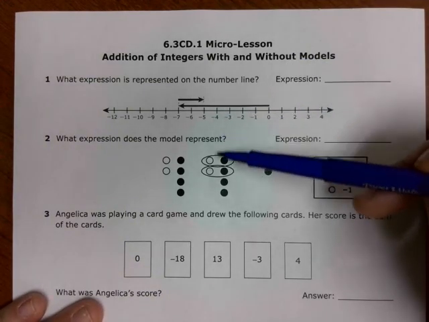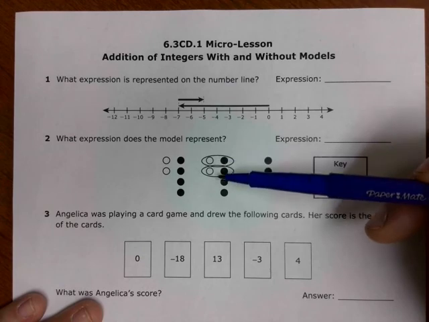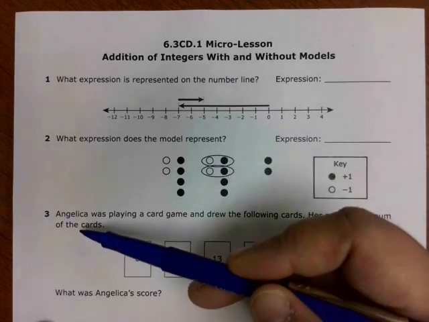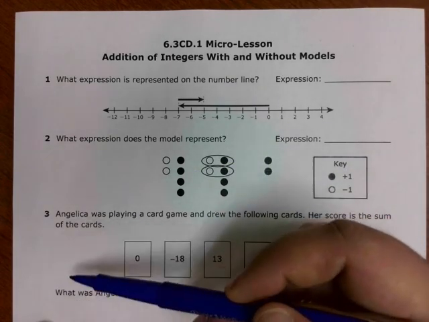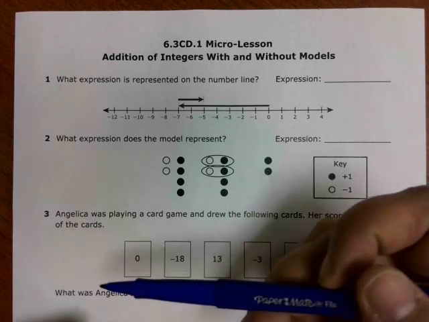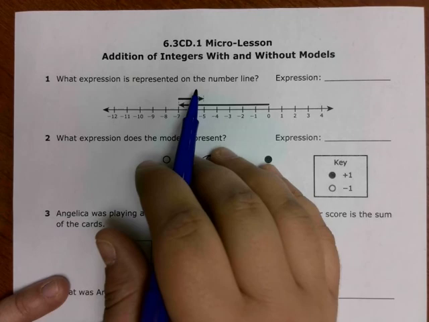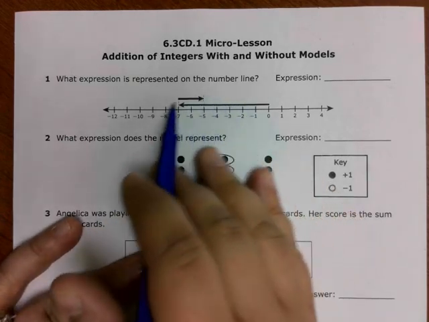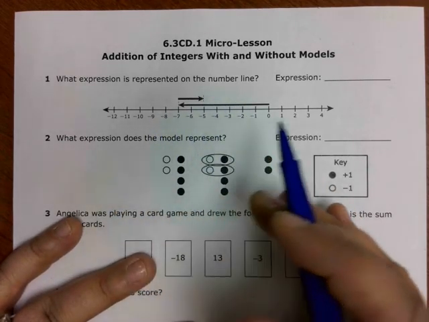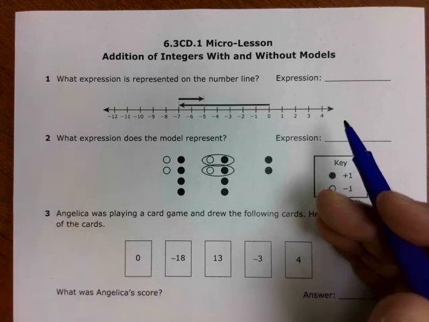The first couple questions are going to do the models, so I'm not going to talk about the rules quite yet, but when we get down to number 3, we will definitely talk about the rules. Same sign or different signs. So let's go ahead and get started. It says what expression is represented on the number line. So whenever you have a number line and you're writing the expression, it means it wants the addition problem.